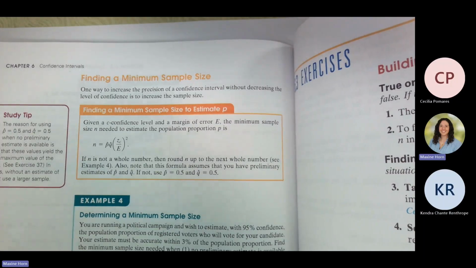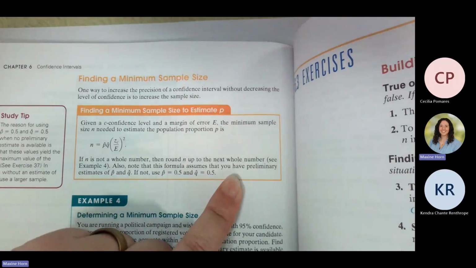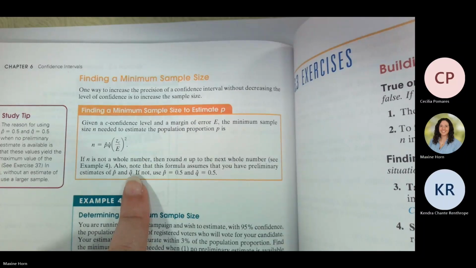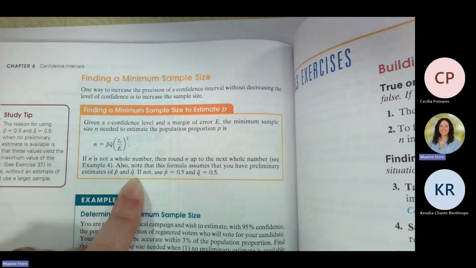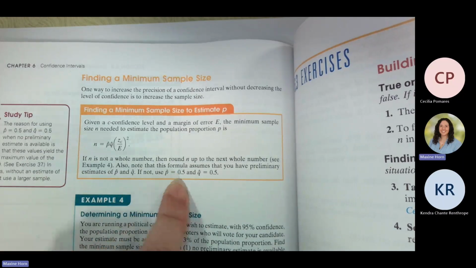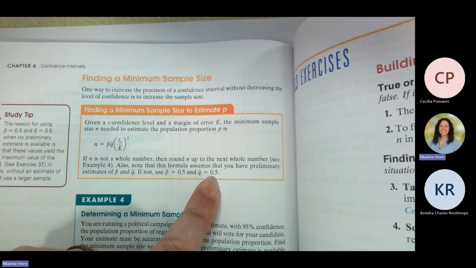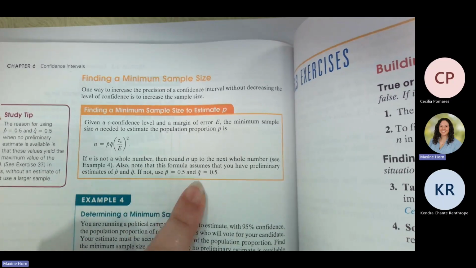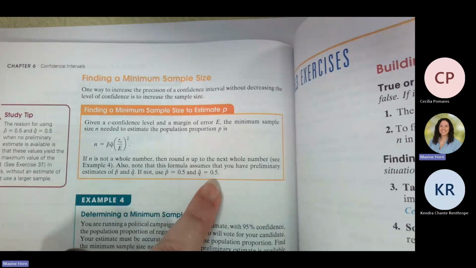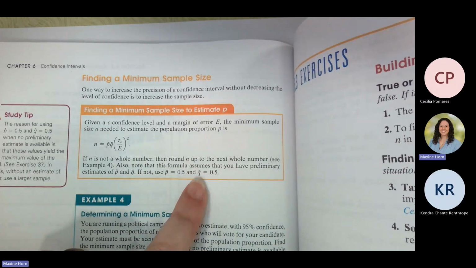But another thing that's important to note is that this formula assumes that you have preliminary estimates of p hat and q hat, but if you don't, that's okay. You can just use 0.5 and 0.5. So if they're not giving you a p hat and a q hat to use, you have to use 0.5 and 0.5. So you have to remember that. In fact, this problem, they didn't give us a p hat and a q hat, right? So we have to use 0.5 and 0.5 for that.